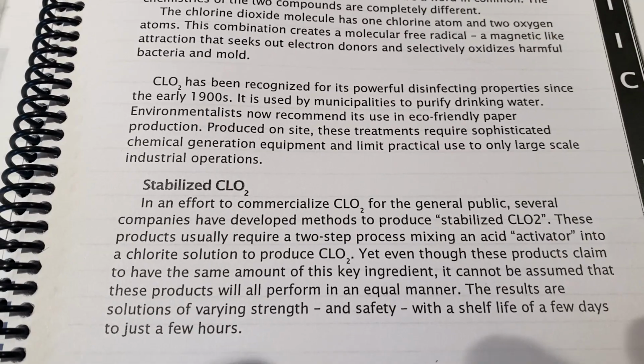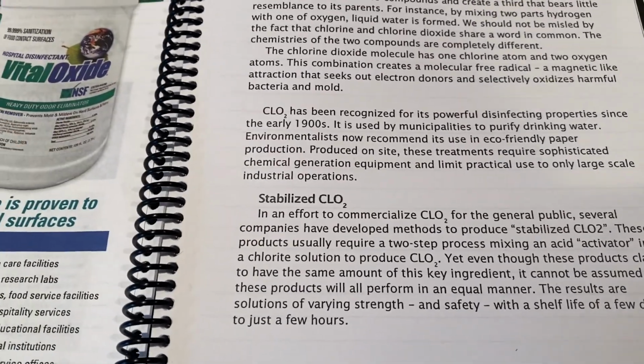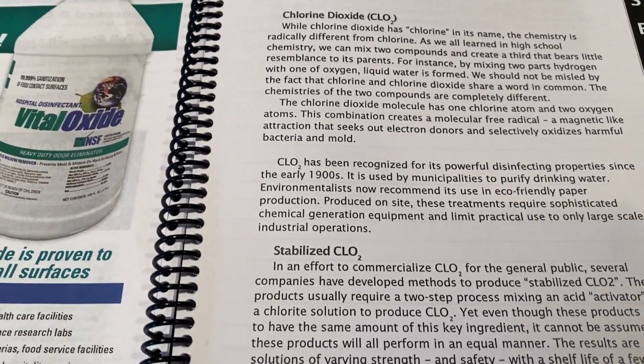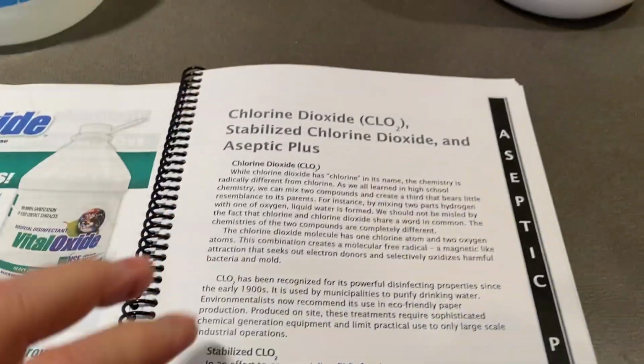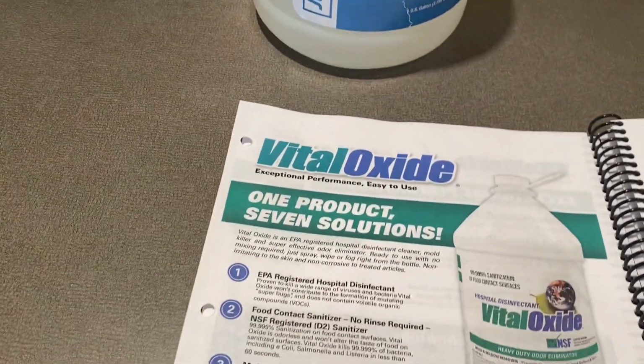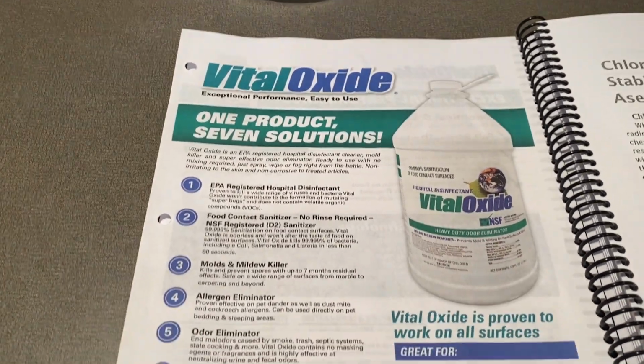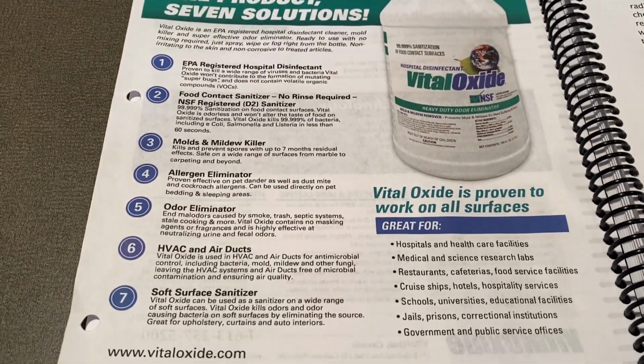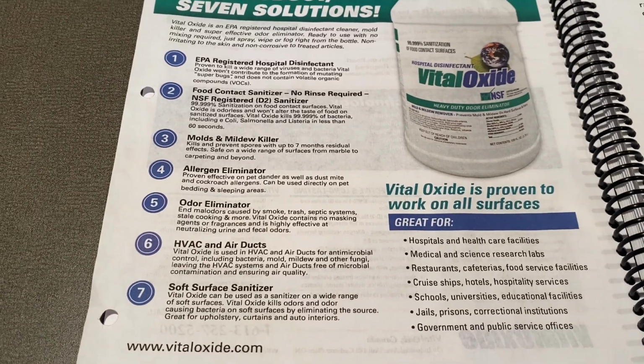A little bit more information on the stabilized ClO2. The more well-known version of stabilized chlorine dioxide is a product that is intended for retail use, and that is a product called Vital Oxide.